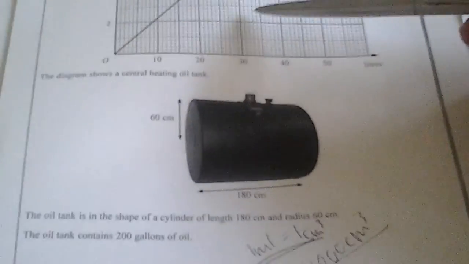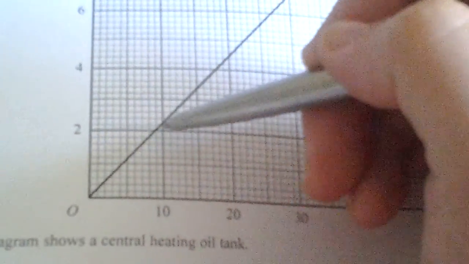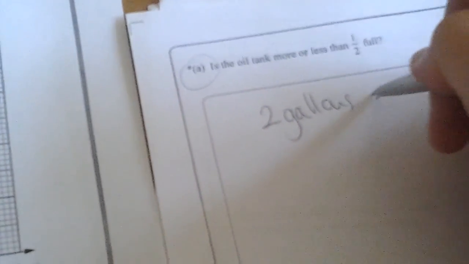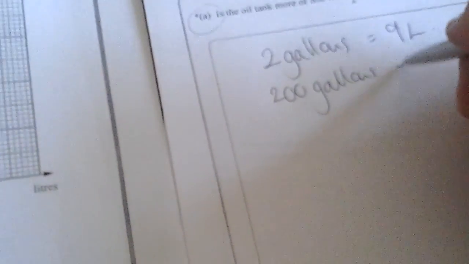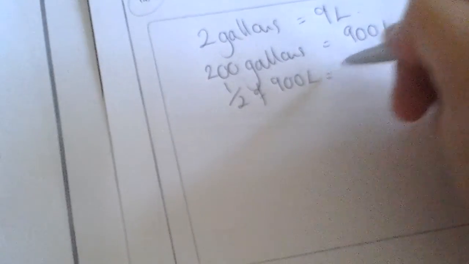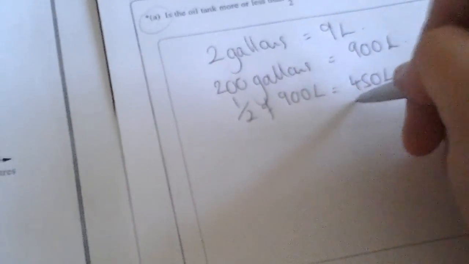So, if I can work out that it contains 200 gallons of oil when it's full, then I can work out how many litres it is, because 2 gallons, if you go along the line and down, is 9 litres. So I'm going to put that up here. Notice it's a starred question, so you need to show your explanation. So 2 gallons is 9 litres, so 200 gallons will be 900 litres. If it's half full, it will be 450 litres.